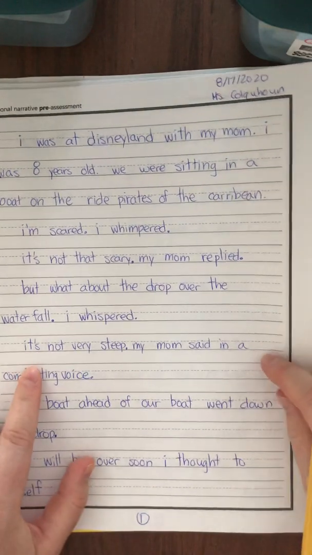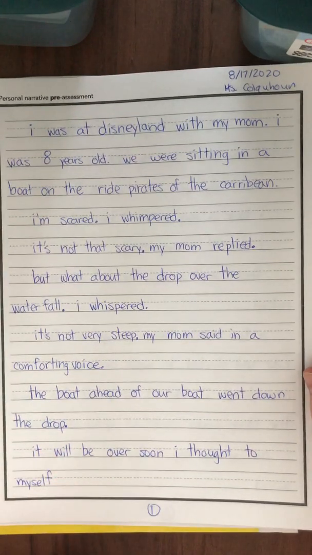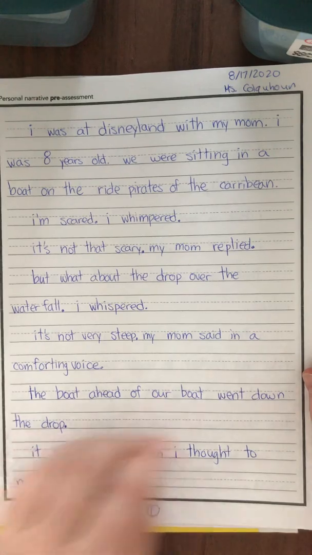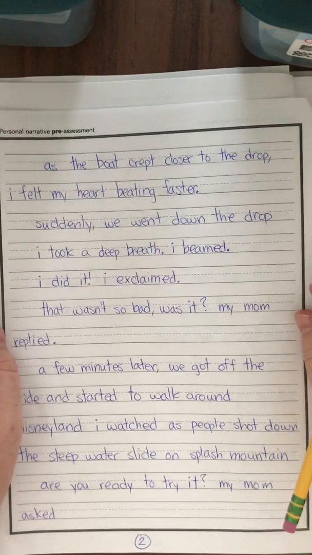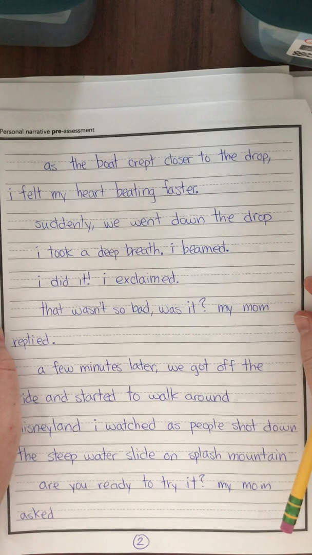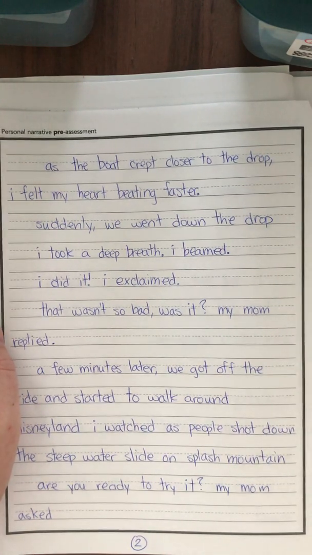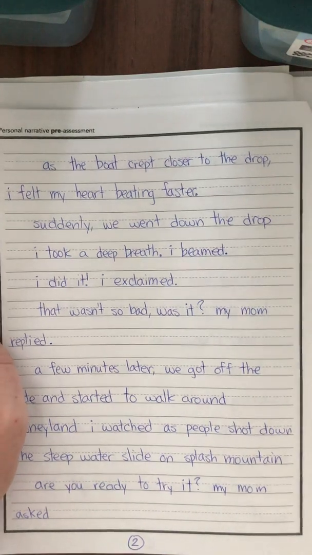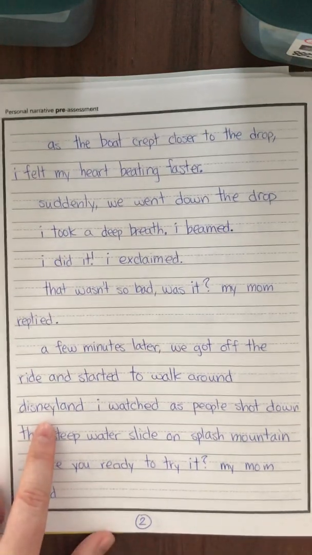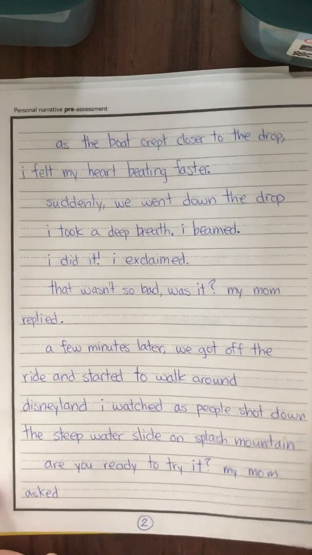It's not very steep, my mom said in a comforting voice. The boat ahead of our boat went down the drop. It will be over soon, I thought to myself. As the boat crept closer to the drop, I felt my heart beating faster. Suddenly, we went down the drop. I took a deep breath. I beamed. I did it, I exclaimed. That wasn't so bad, was it? My mom replied. A few minutes later, we got off the ride and started to walk around Disneyland. I watched as people shot down the steep water slide on Splash Mountain. Are you ready to try it? My mom asked.